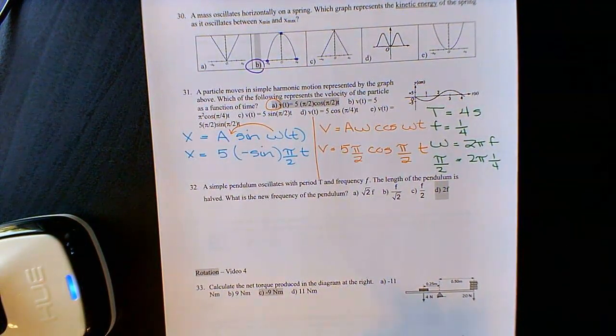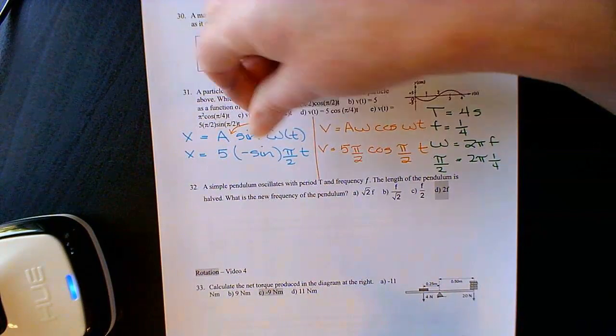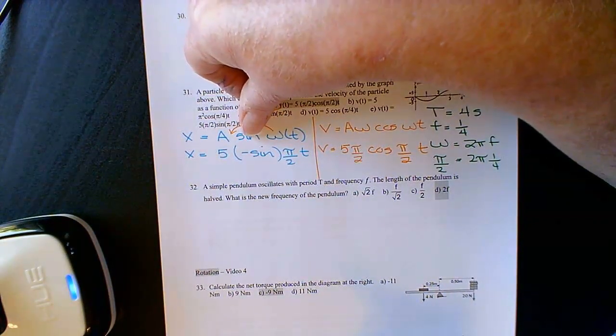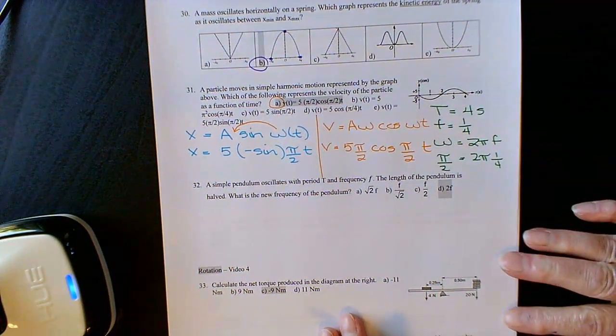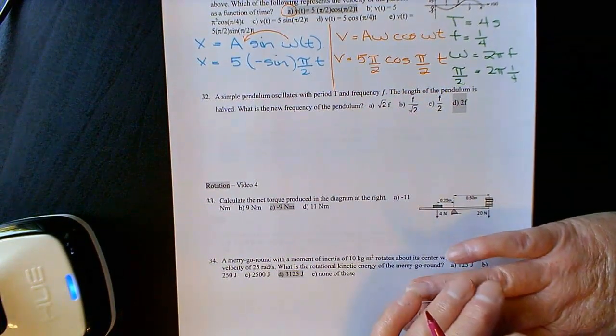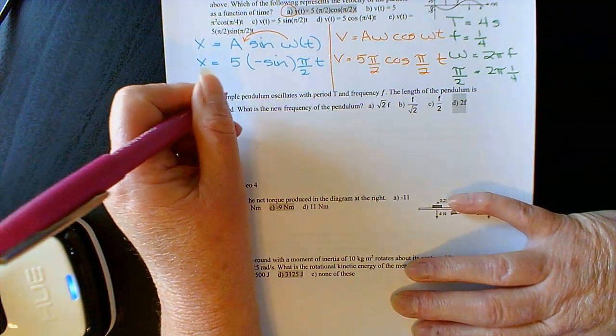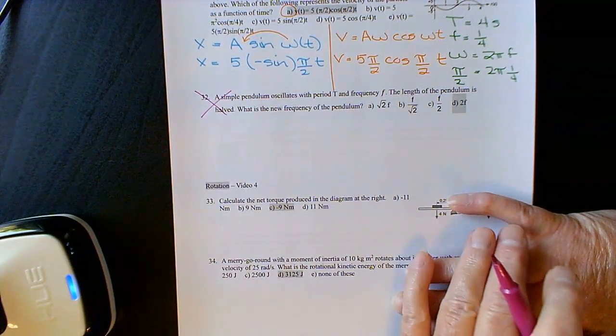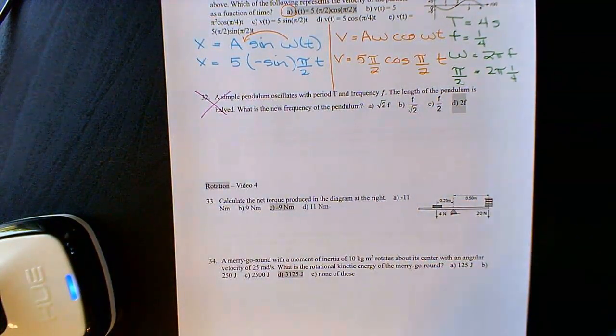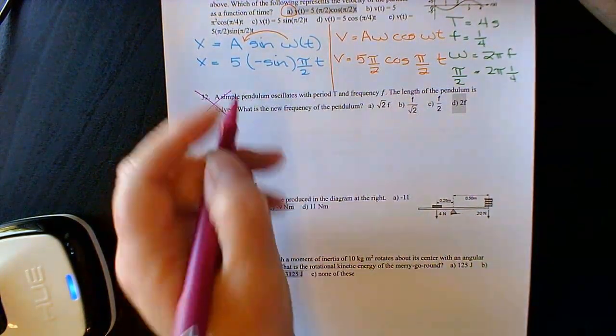So on the exam, if needed, I would give you what the derivative of sine and cosine are so that you know. All right. Upon further review, I do not like question 32, so we are not going to go there. I'm just going to cross it off. But the topic of pendulums is something you should review. So this is what you should review.